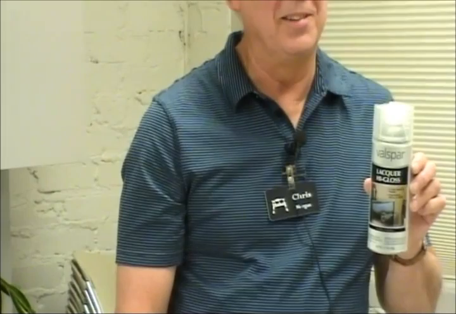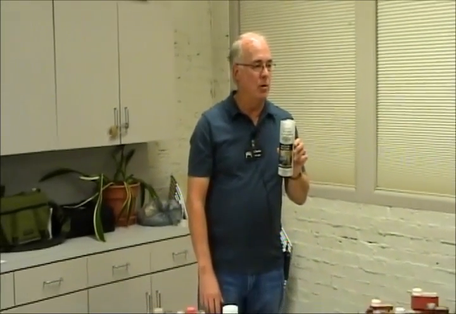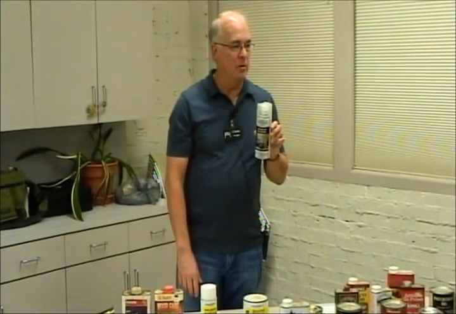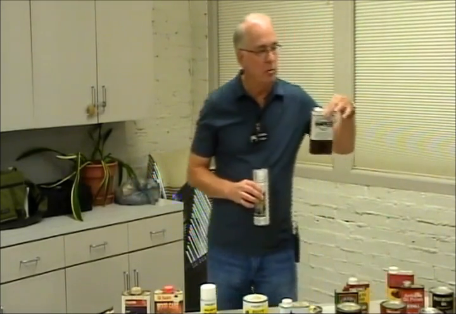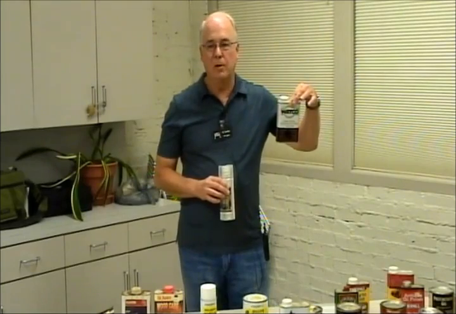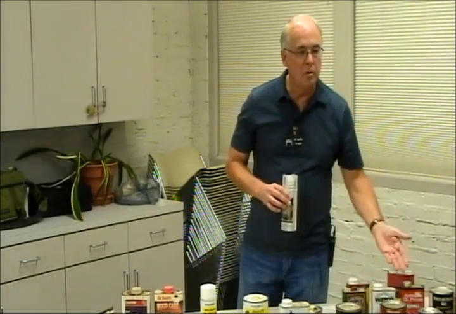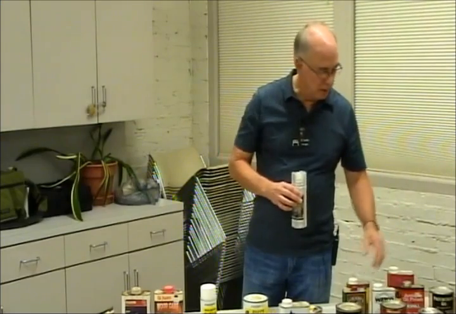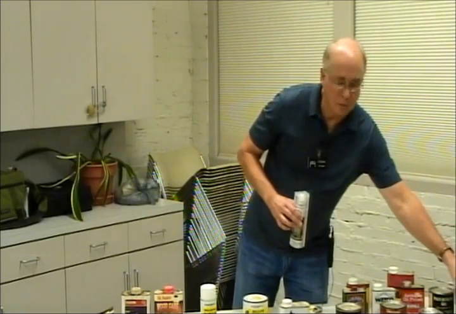It doesn't take very long. So Watco is another name for polyurethane and oil, Danish oil finish. I didn't mention that, but it's here somewhere, isn't it? Yeah, Watco Danish oil finish, polyurethane and oil. These are all the same. Now, one may use linseed oil, and the other one uses tung oil. This one has no oil in it at all. It's just the polyurethane, so it's a little bit different.